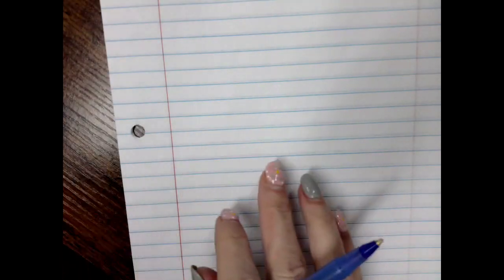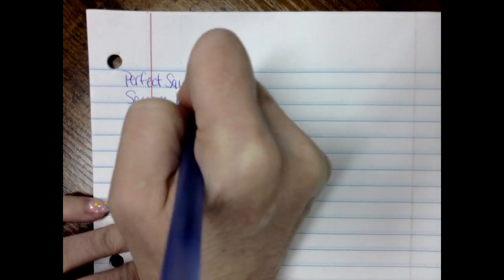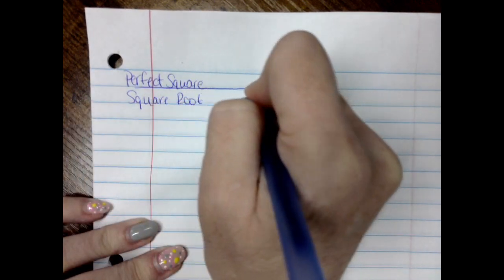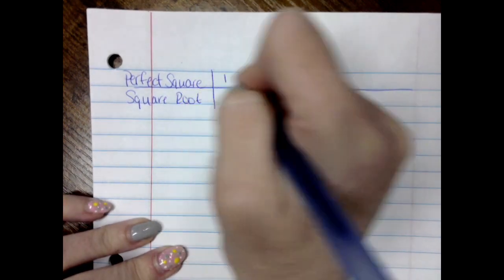All right, I'm going to make a little cheat sheet for you to help you with your first so many perfect squares and your square roots. So I'm going to list the perfect square on the top and then the square root on the bottom. The first perfect square is 1.